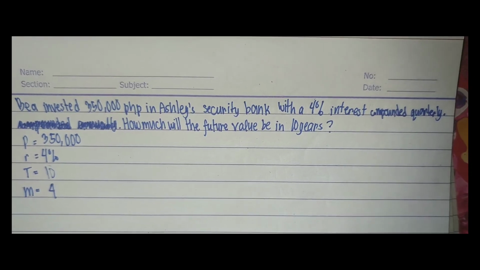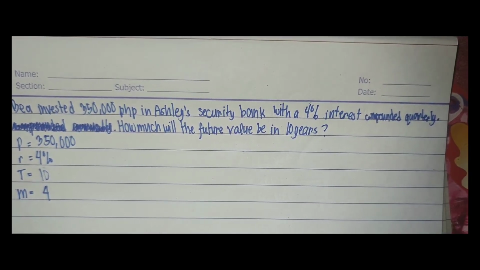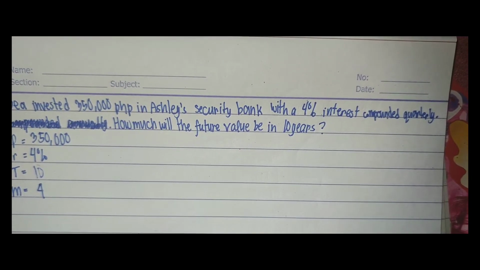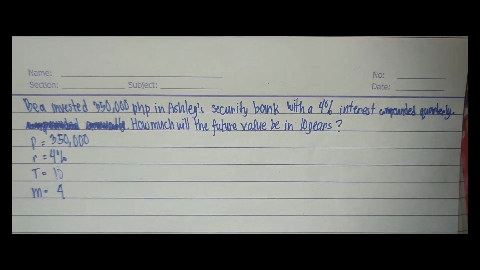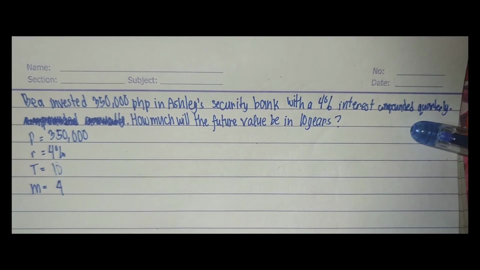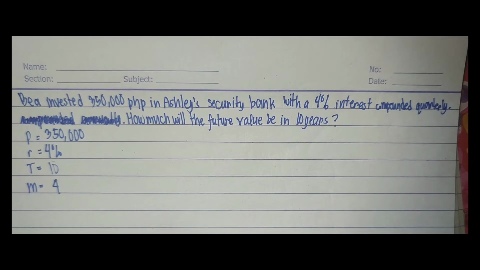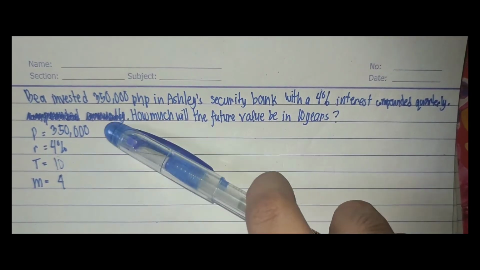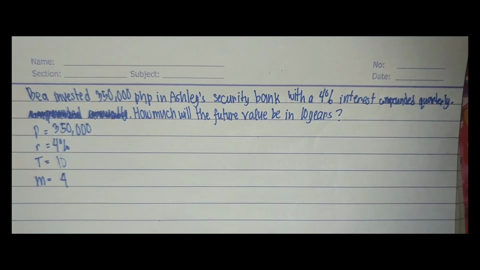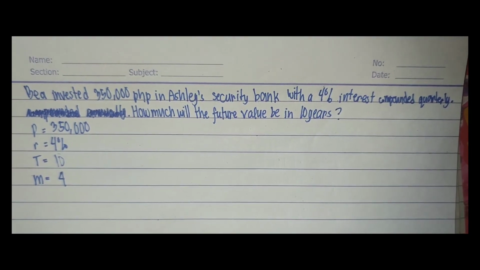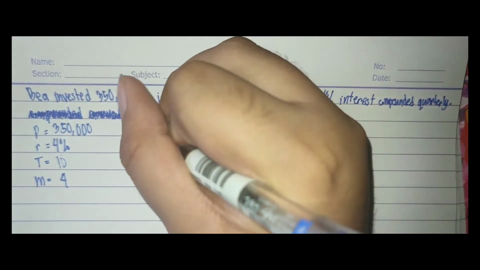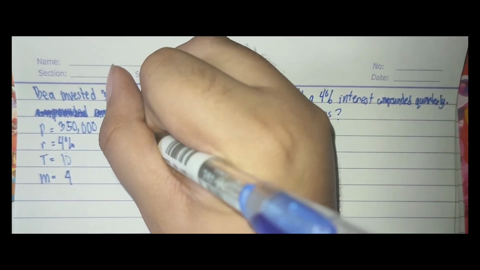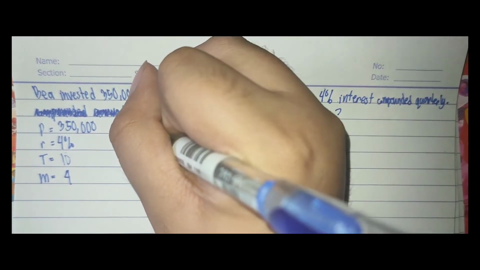So, this is our second example for compound interest. Halos same lang siya dun sa nauna nating example, pero ang pagkakaiba is quarterly siya. So, pag quarter, ang magiging M niya is 4. So, eto siya. Ngayon, isa-solve ulit natin siya. Ito yung kanyang formula.